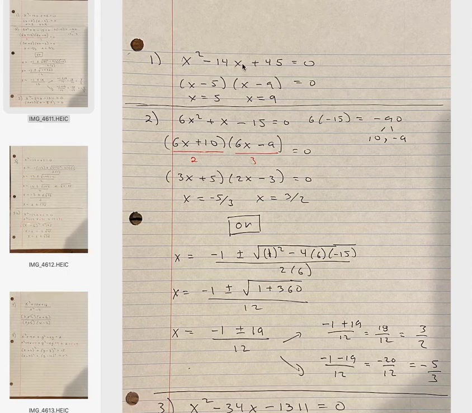So if you have something pretty easy, like this one right here, it leads with a 1. Anything leading with a 1 is going to be easier than something not leading with a 1 most of the time. And our basic thing, what we try to do here is we go, is there anything that multiplies to be the end and adds to be the middle? And if you can figure that out pretty easily, then factoring's the way to go.